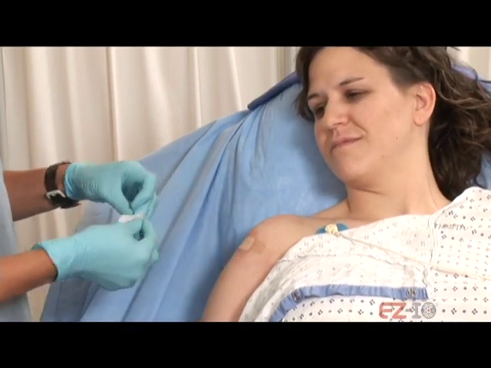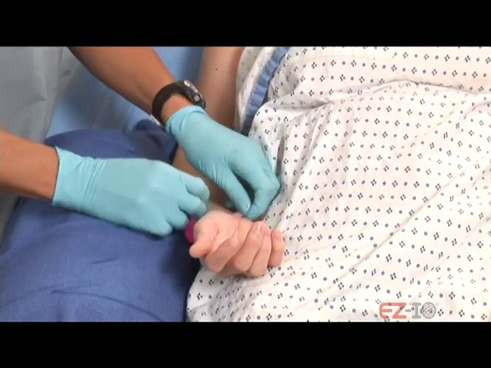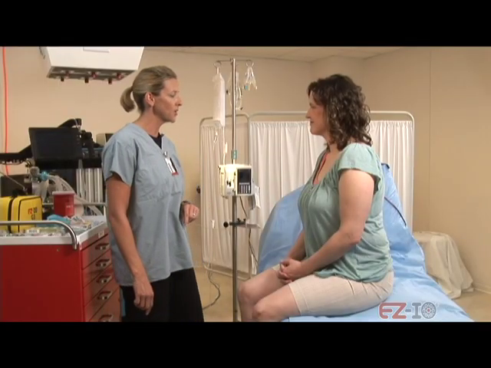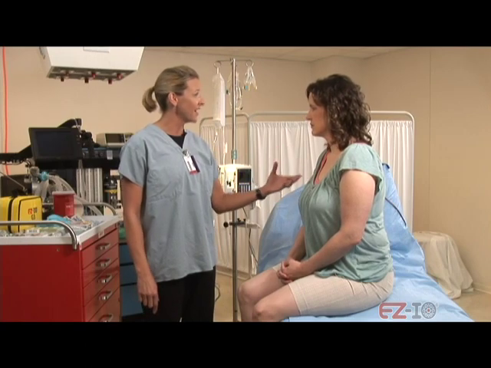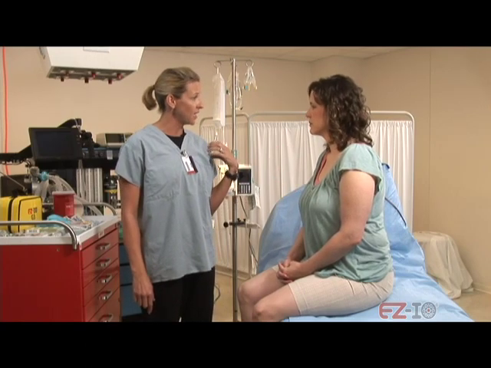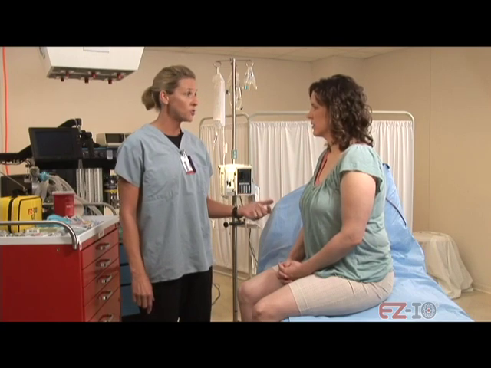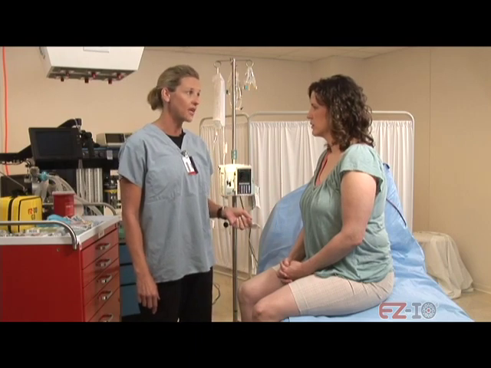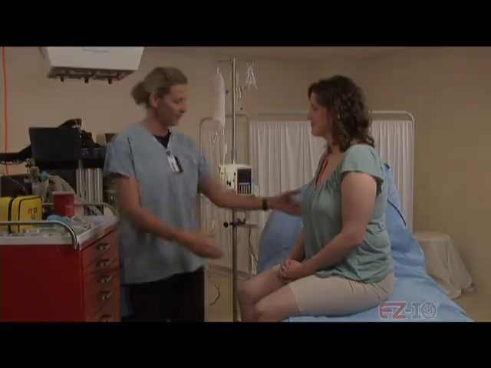Now we'll just get that wristband off you. There we go. Following removal of the Easy IO, inform the patient that soreness is normal for up to 48 hours. The patient should be able to assume normal activities as soon as their primary medical condition allows. Finally, if the patient detects any signs of infection or other problems, they should contact their primary care physician.